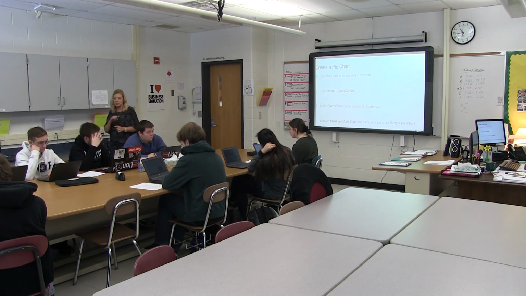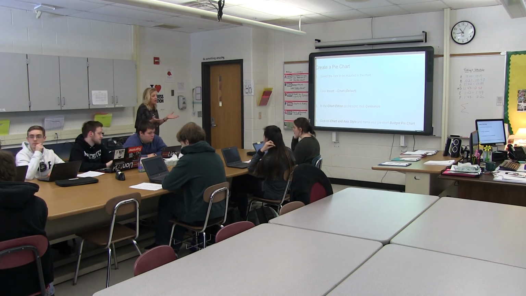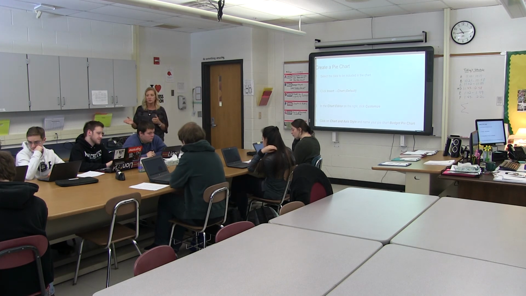You can add a column to the right, or to the left side. Say you forgot some item on your budget and you wanted to stick it in there, you would click on insert, and it would ask whether you want it to the left or to the right. And it'll create a whole new column for you.